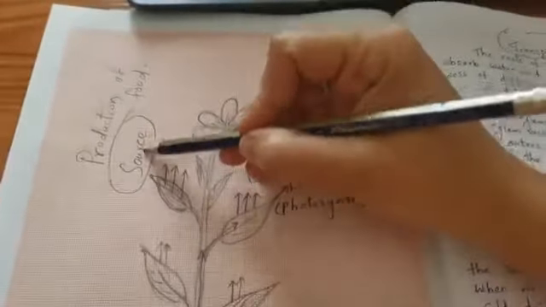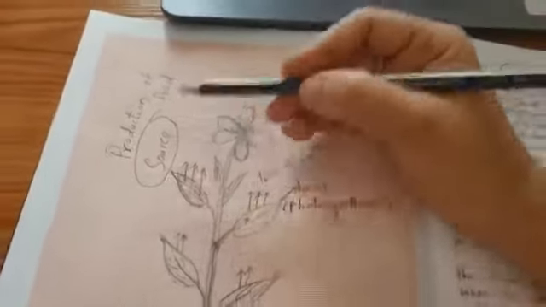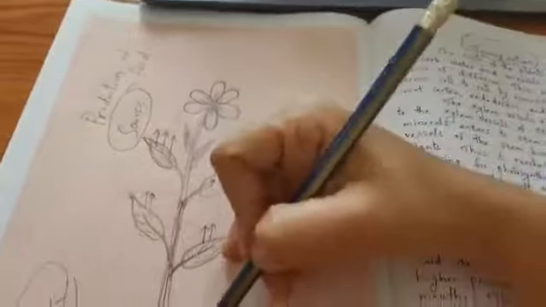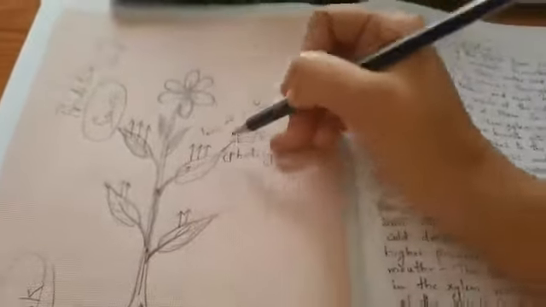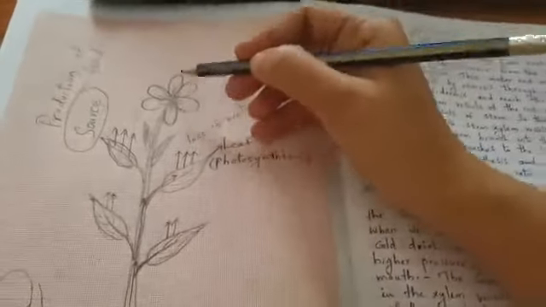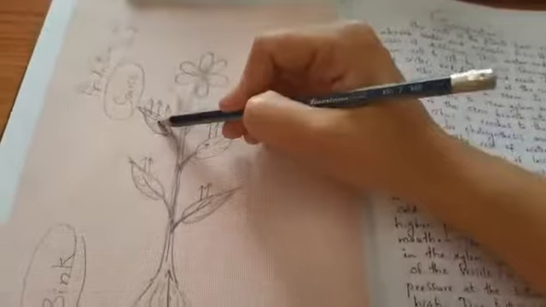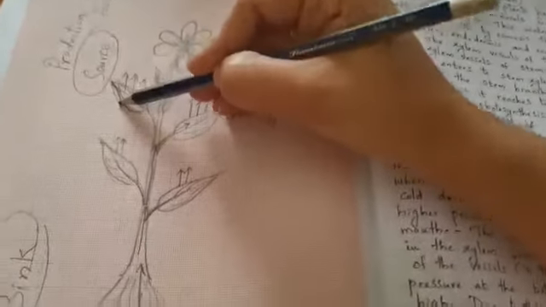So, source and sink. Source is the making, producing, production place. And which places are storing? It can be a root, a stem, or a flower, none other than the leaf. Leaves are producing food, so that's called the source.